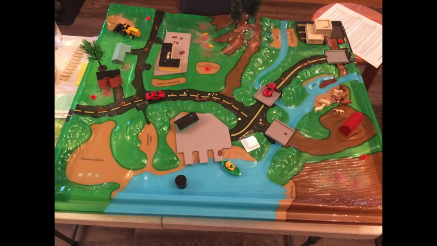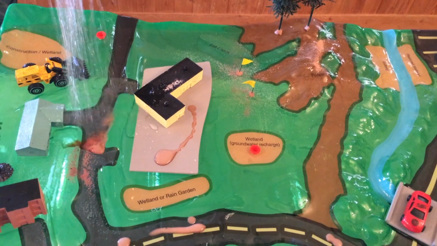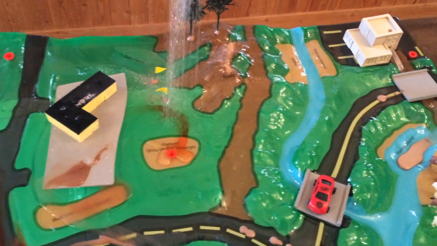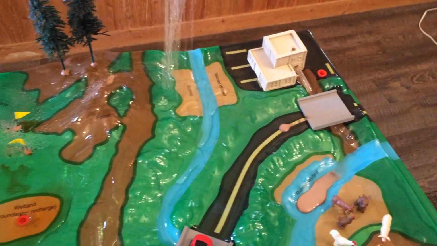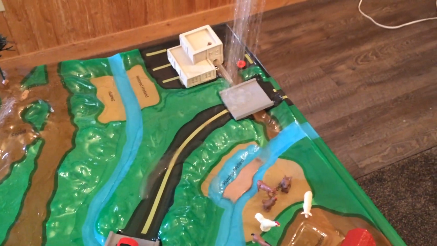All right, so now we have all these different sources of pollution on our landscape. So let's see what happens to them when we make it rain. For this step 2, it's a lot of fun to have a student come up and do it, and just really important to get all the pollutants nice and drenched.